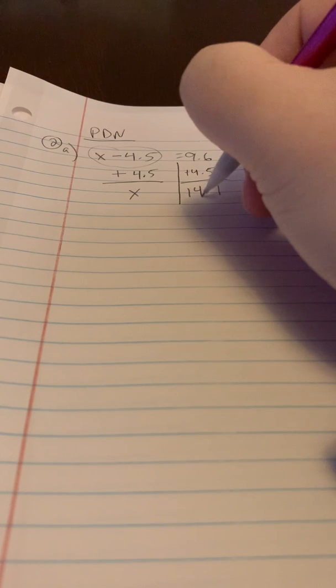Okay, welcome back. Let's check our answers. This was the PDN. Number 2, A, says x minus 4.5 equals 9.6. Draw my line, start on this side because it is the operation. It's subtraction. I'm going to change it to addition, add 4.5, and I get x. If I added 4.5 on that side, I need to add 4.5 on this side. 1, carry my 1, 14, bring down my decimal. Answer for number 1 is 14.1.